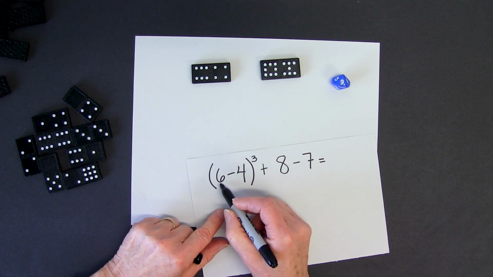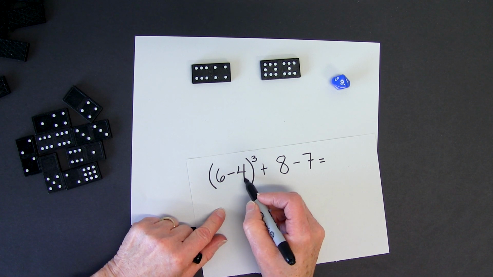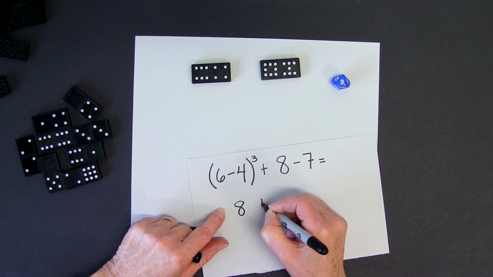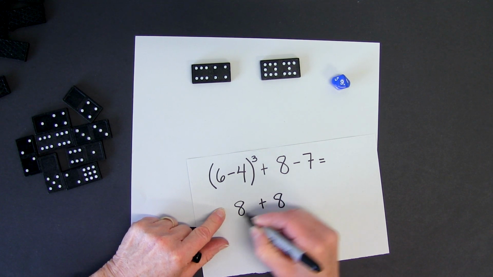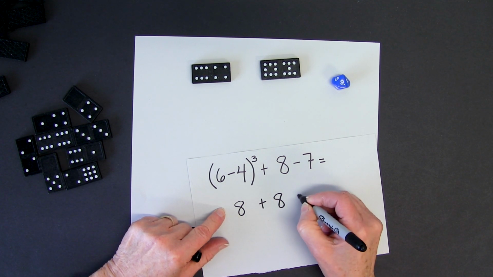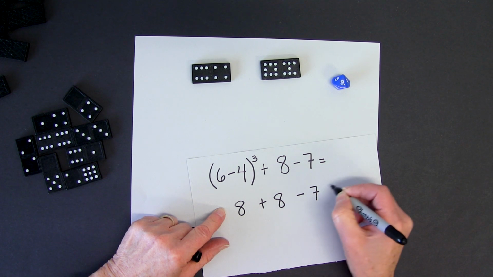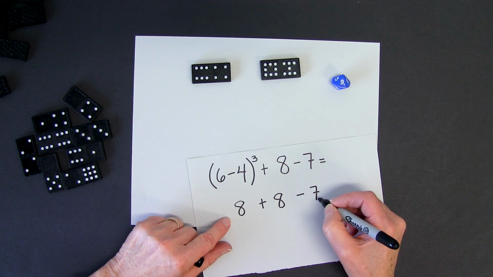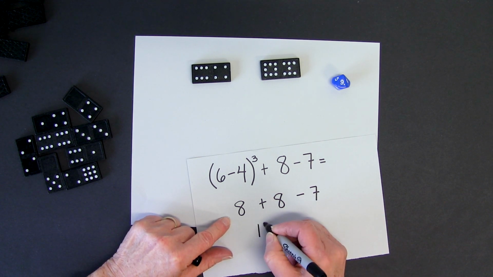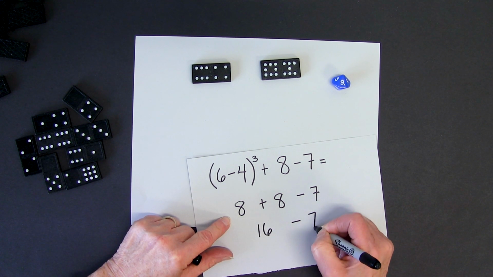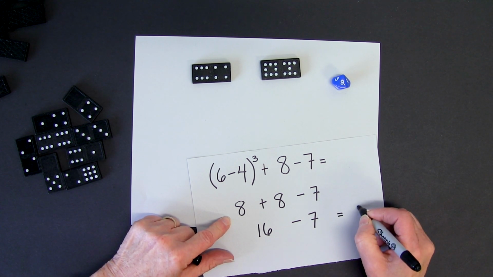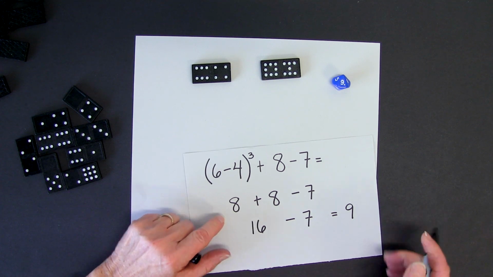So let's check. 6 subtract 4 is 2. 2 to the power of 3 is 8. Then if I add another 8, that's going to give me 16. And if I subtract 7, that should give me 9. So I am going to write out all of the steps. Yes, 16 subtract 7 gives me 9.